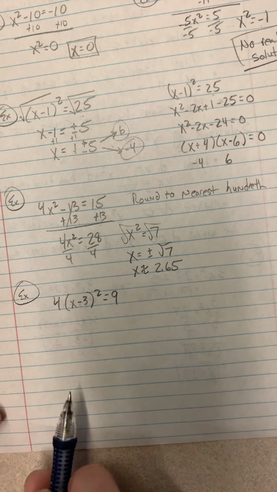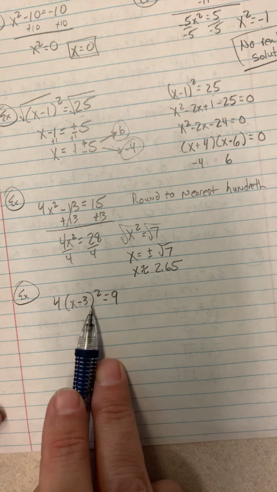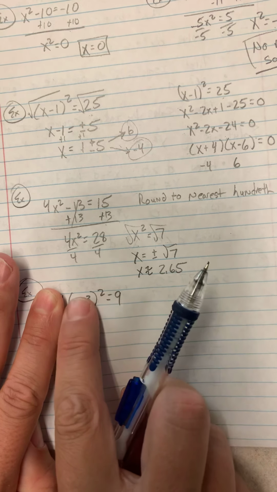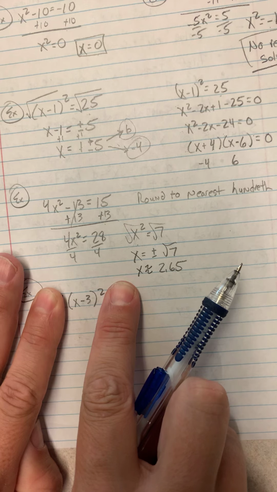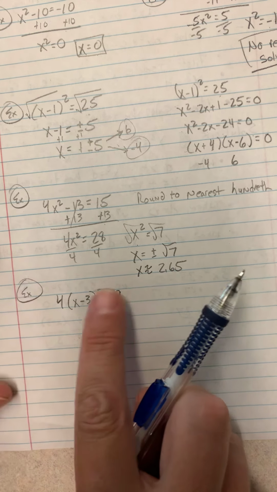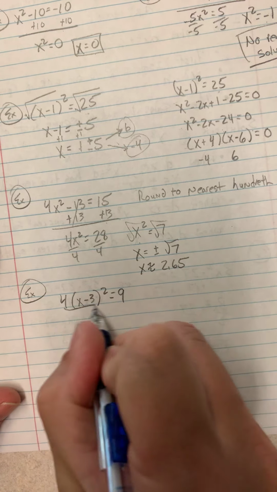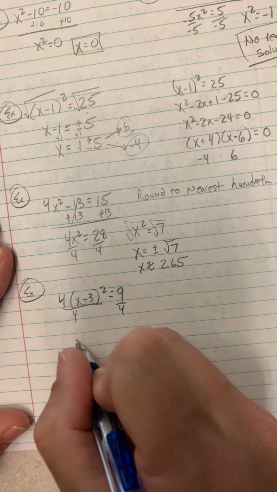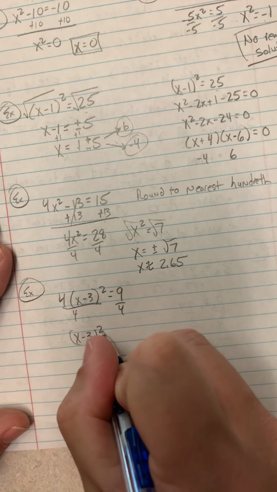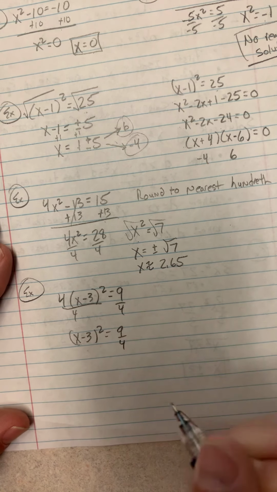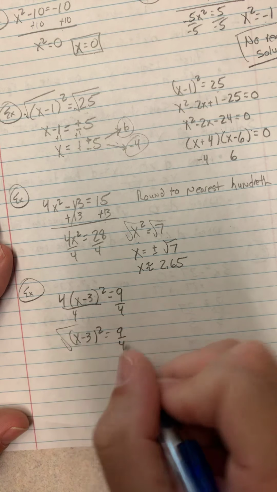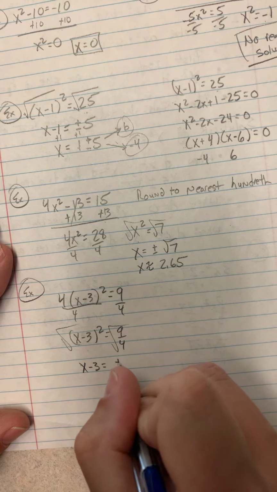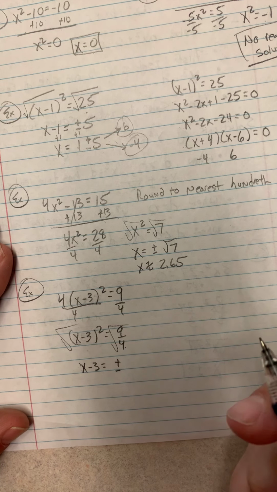Way too much work. Get this expression by itself. Remember, that expression is like an x squared. x minus 3 times itself is what is going to give me 9, and I'm also multiplying that by 4. I need to get it by itself by dividing by 4. (x minus 3) squared is equal to 9/4. I would take the square root of both sides. x minus 3 is equal to plus or minus the square root of 9/4.